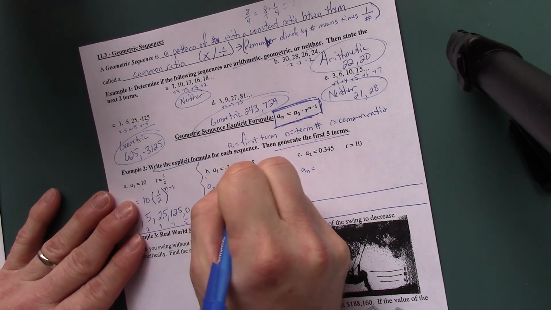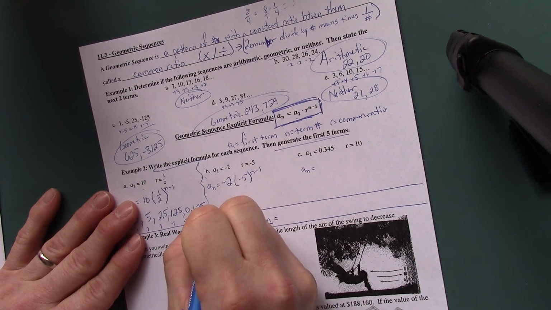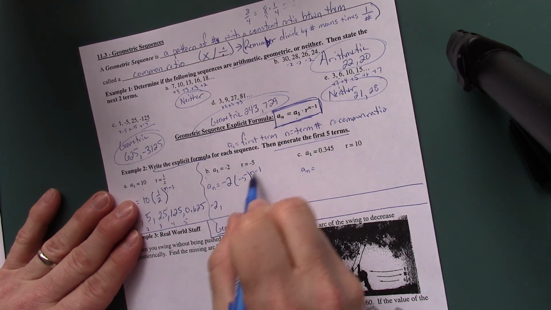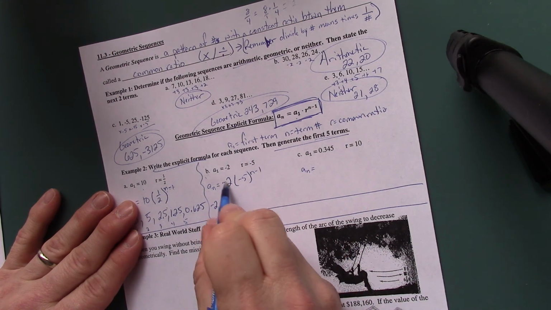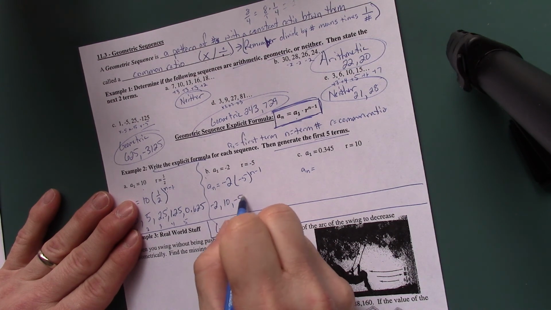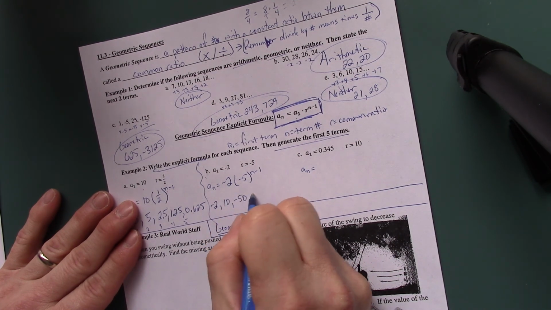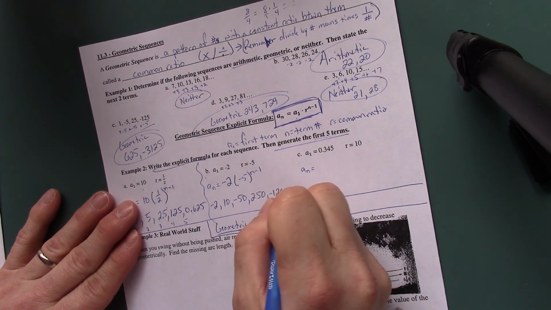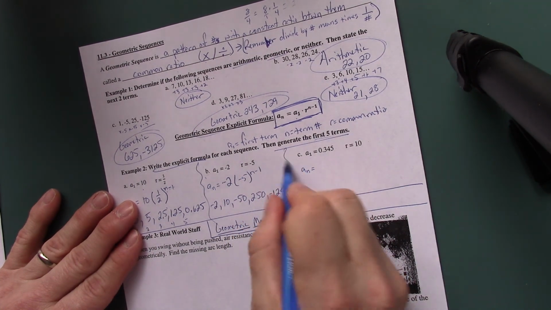Alright, so negative 2 times negative 5 to the n minus 1 power. Again, I know what the first term is, negative 2, and I can plug in 2, 3, 4, and 5, or I can just say, I'm timesing by negative 5 to give me 10. I'm timesing by negative 5 to give me negative 50. I'm timesing by negative 5 to give me 250. And then I'm timesing by negative 5 to give me negative 1250. Okay? And that's how we do that.